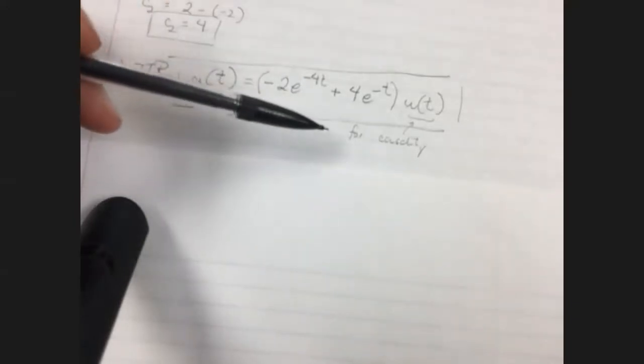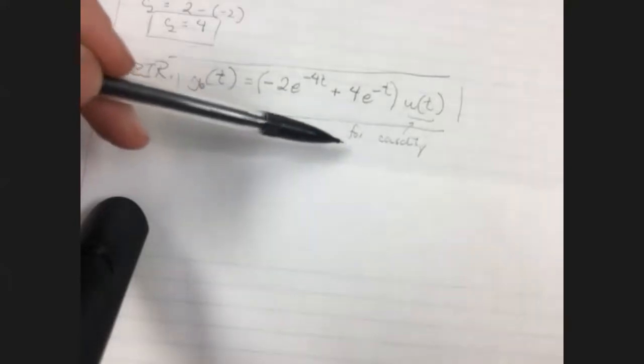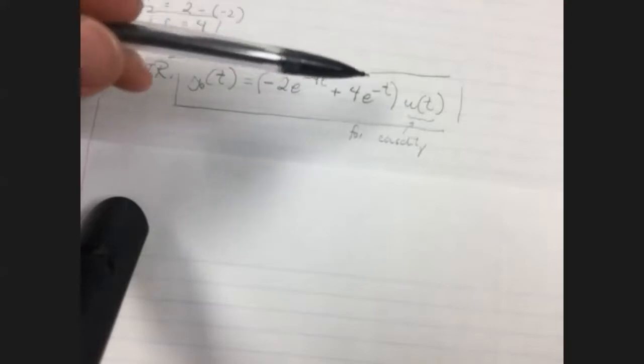In practical engineering systems, typically we care about t greater than 0. To make sure everything is nice and causal, we could specify t greater than 0, or just multiply everything by u of t. This keeps everything on the right side only, so that's why I multiplied that there at the end.